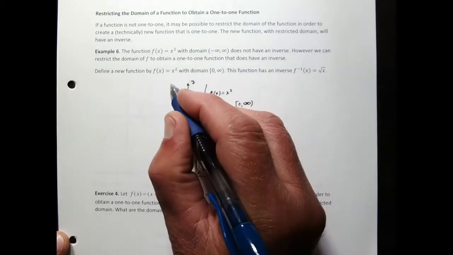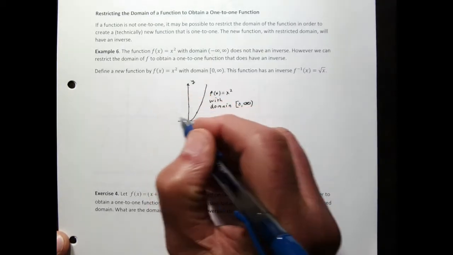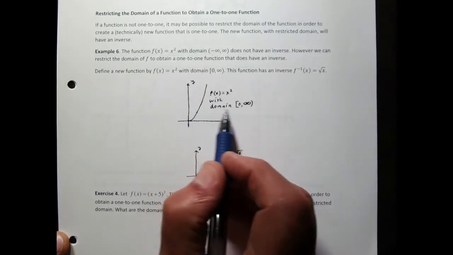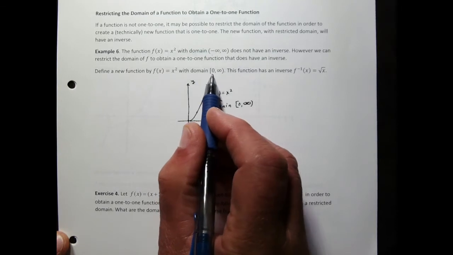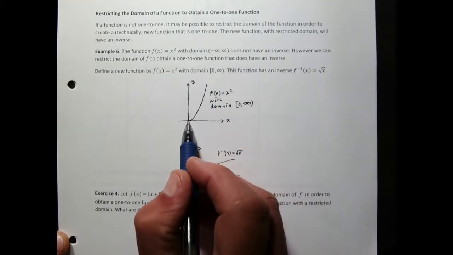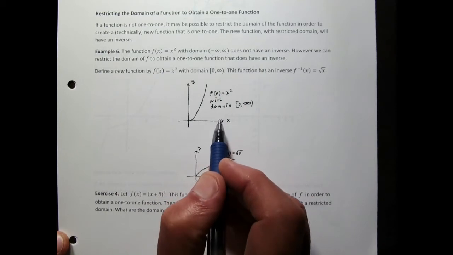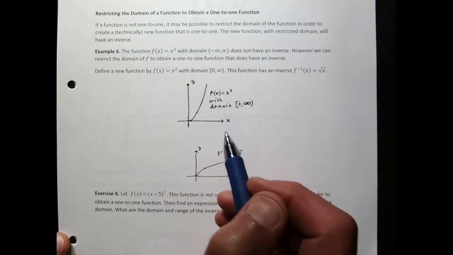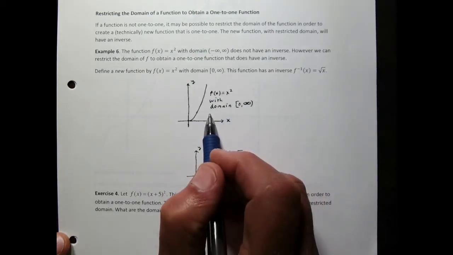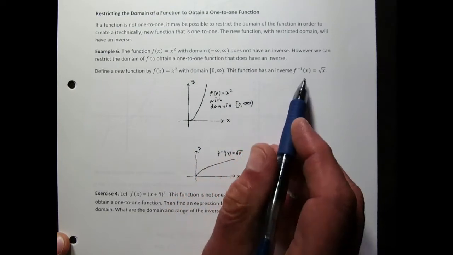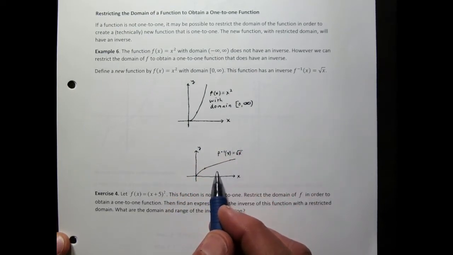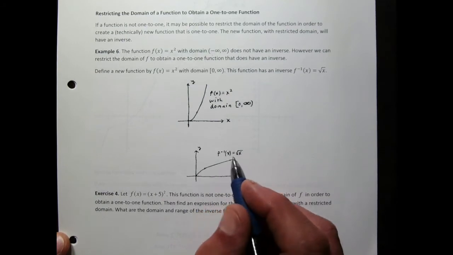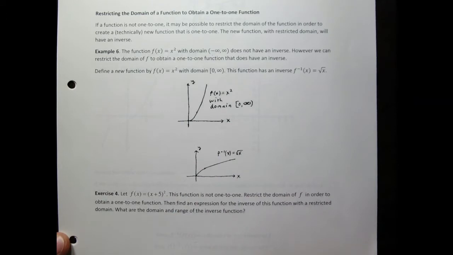We're going to take that f of x equals x squared parabola that we're so familiar with, and we're only going to take the right half. That's what it means when we say we're restricting the domain from 0 to infinity. That's 0 to infinity of x values. So I just want half a parabola, half a quadratic here. And this function does have an inverse, and its inverse is this square root of x function. In fact, that square root of x should look like it's related to half a parabola, and there is a connection between each of these two halves.